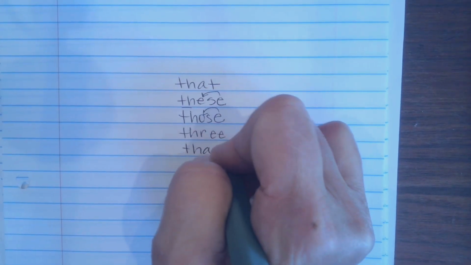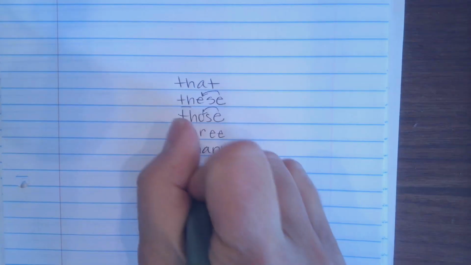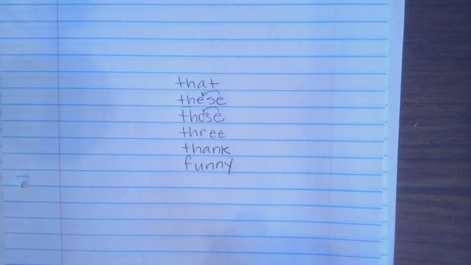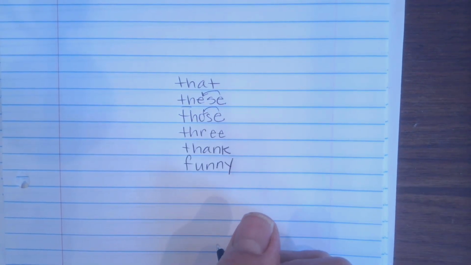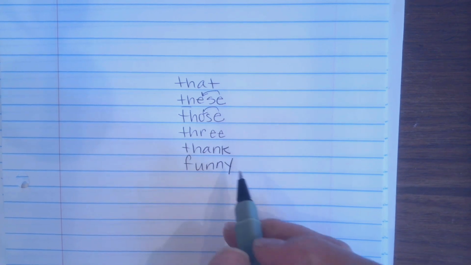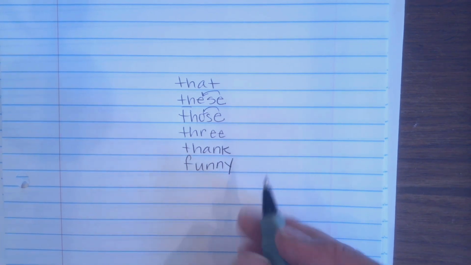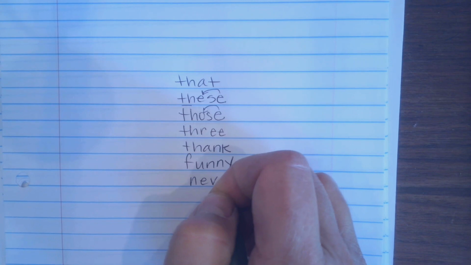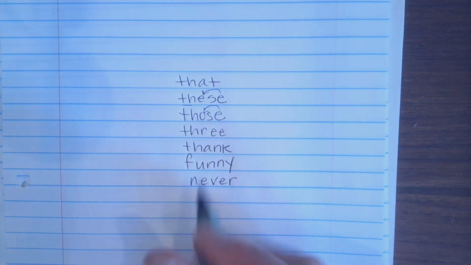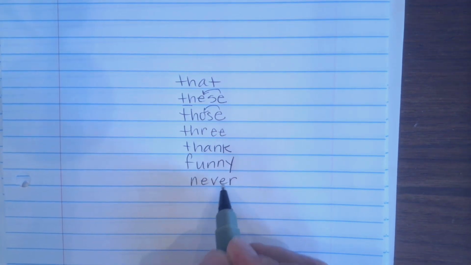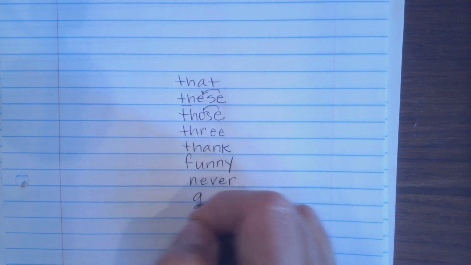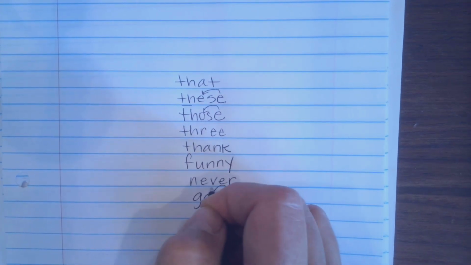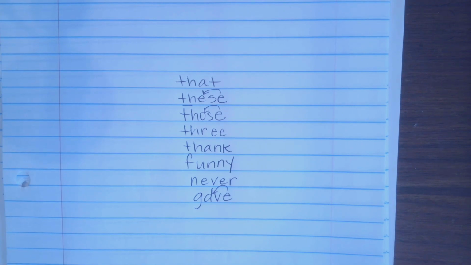And then ee makes e. So correct any of those that you need to. This is a sight word. It does not make sense. This is a sight word. It kind of makes sense because y can make e, i, or ya. And then never makes sense. Gave is G-A-V-E. It is a silent e, makes that a say its name.